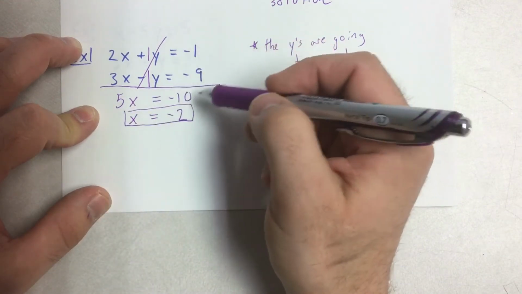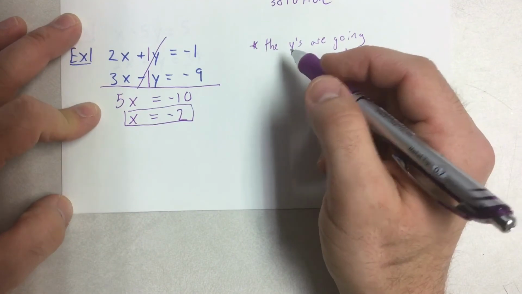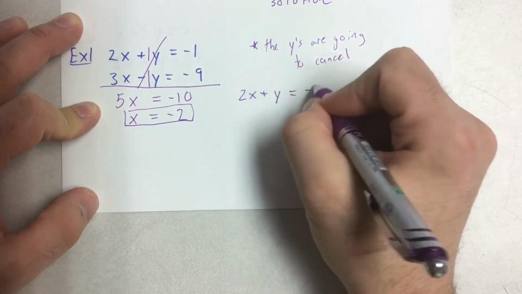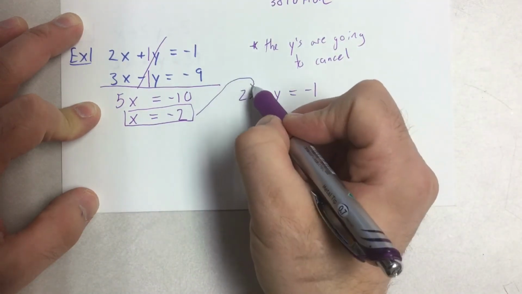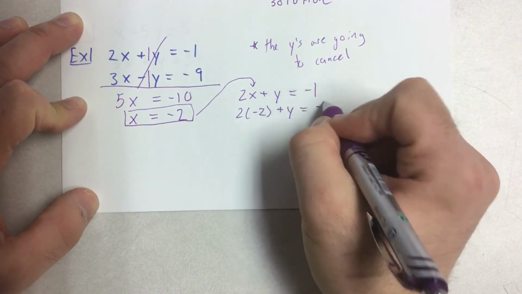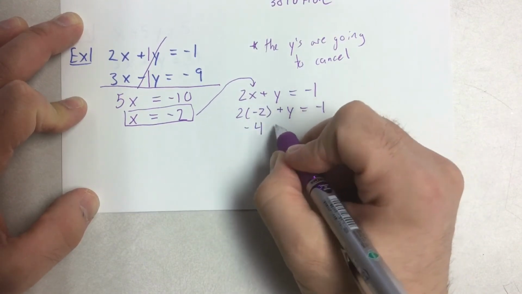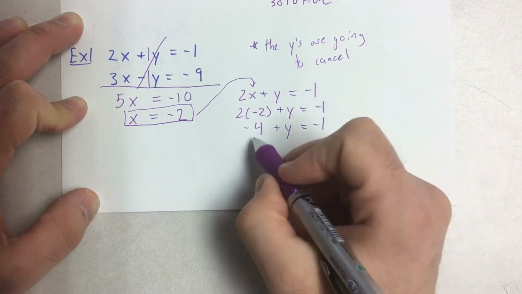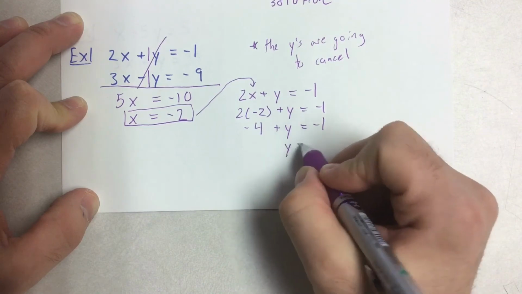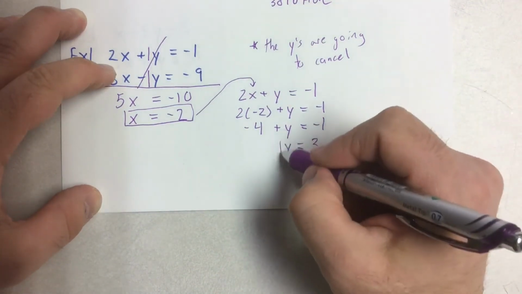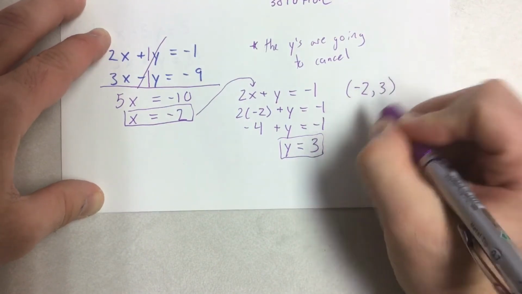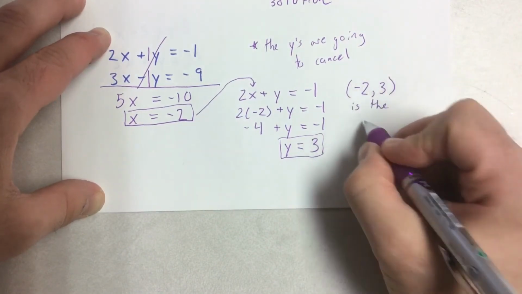Now we choose either equation to place this back into. Let's use the first equation, because why not? Okay, so 2 going into x is 2 times negative 2, which is negative 4 plus y. So having a negative 4, I have to add the 4 to this, so negative 1 plus 4 gives us positive 3, which gives us our solution. Negative 2, positive 3 is the solution.